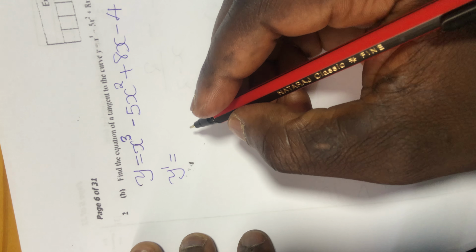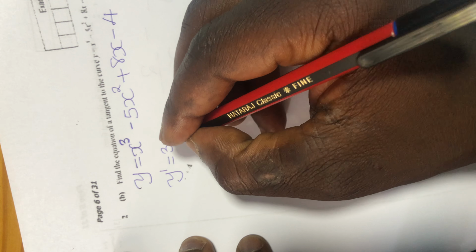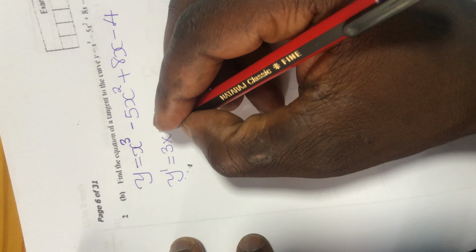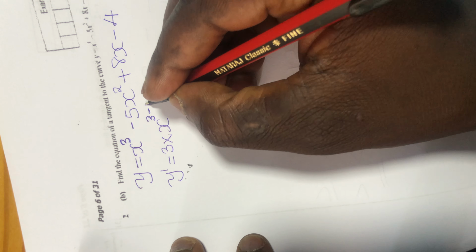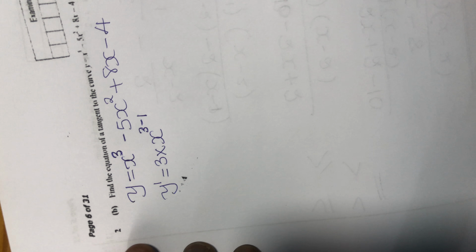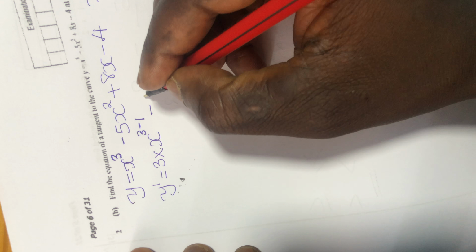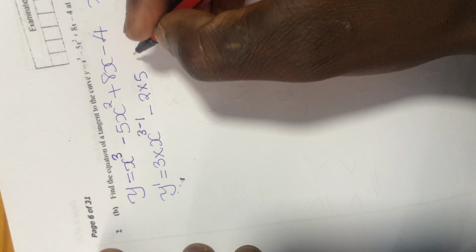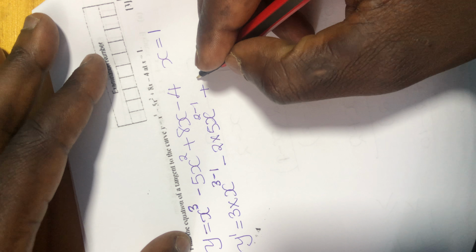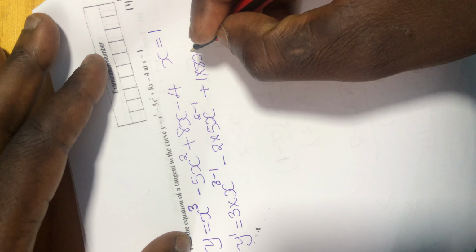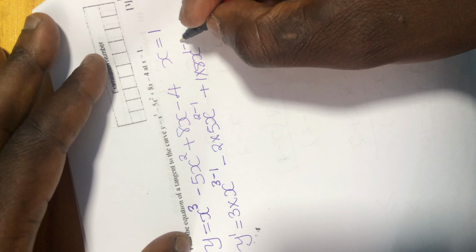of this equation. So the 3 will drop, like we know in differentiation. Then we have x, then 3 minus 1. The power drops, then the same power is subtracted by 1. Then minus, the 2 will drop, we have 2 times 5, then 2 minus 1. Plus, the power there on 8 is 1. So we are going to have 1 times 8x, then 1 minus 1.